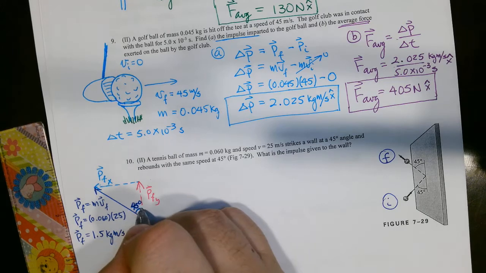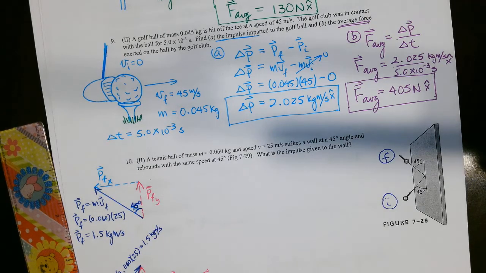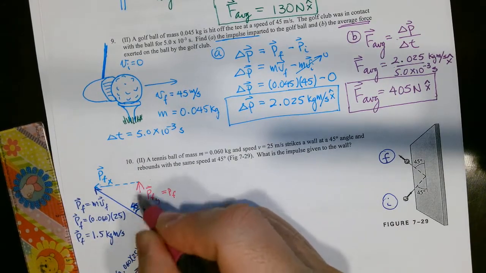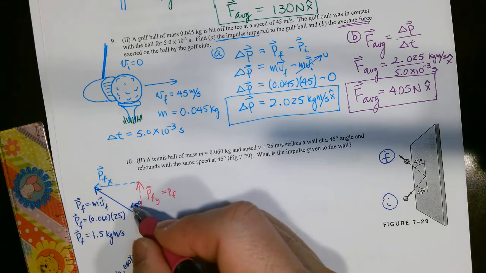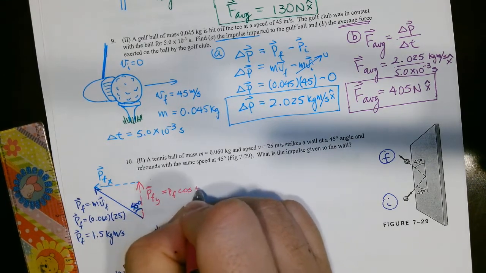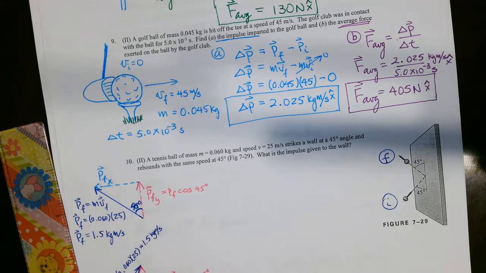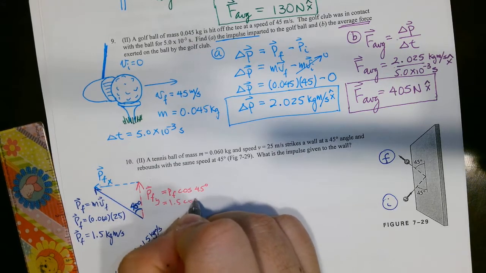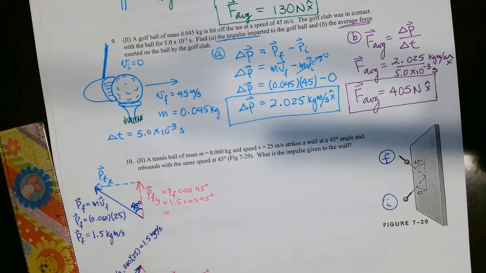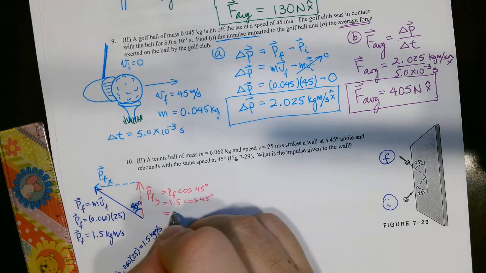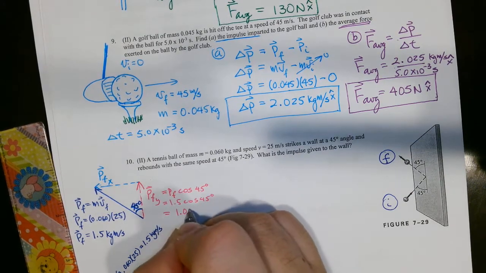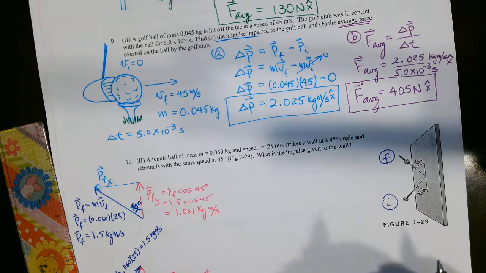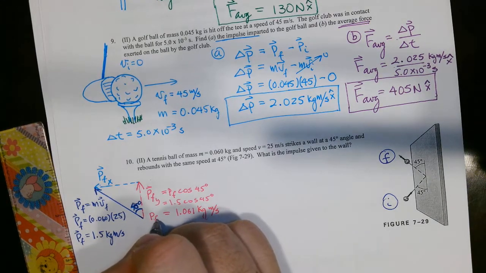So what's my Pfy? My Pfy is really nothing more than Pf times, since this is 45 here, and this is adjacent to my angle 45, cosine of 45 degrees, which doesn't really matter if it's sine or cosine, because it's 45 degrees, right? So this one comes out to 1.5 times cosine of 45 degrees, which is positive 1.061 kilograms times meters per second. Okay, so that's my Pfy.